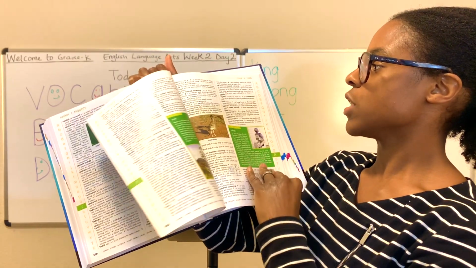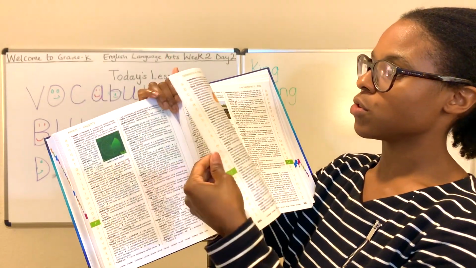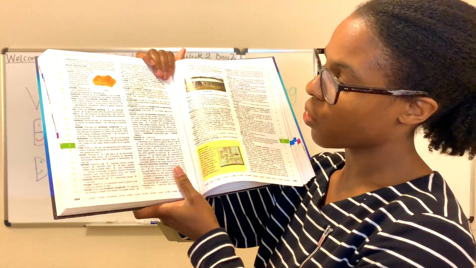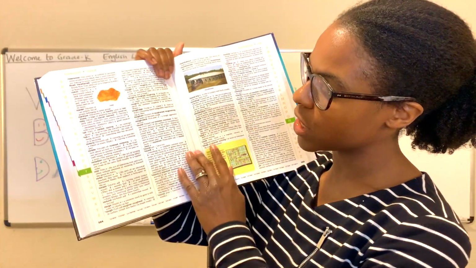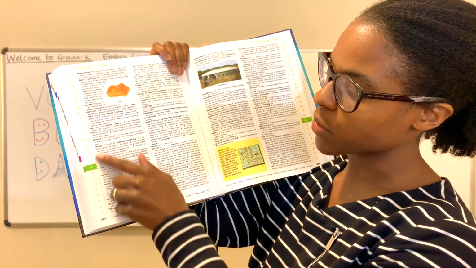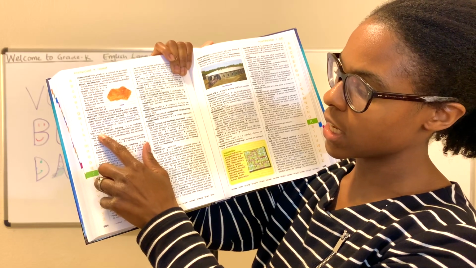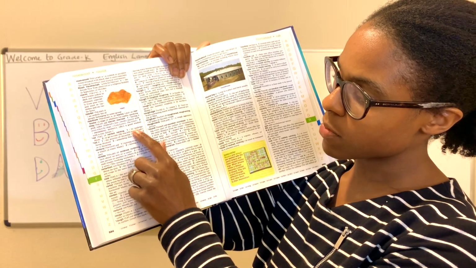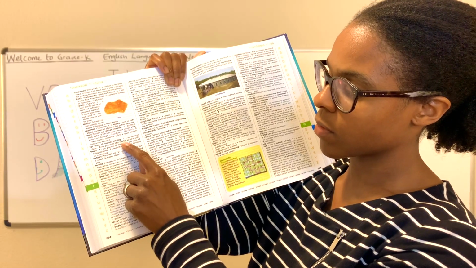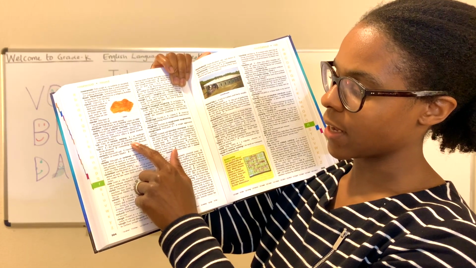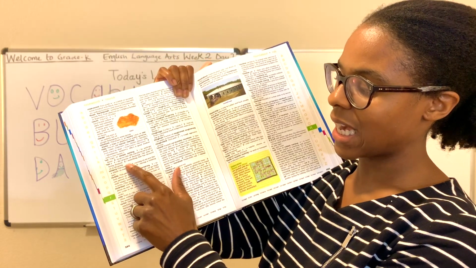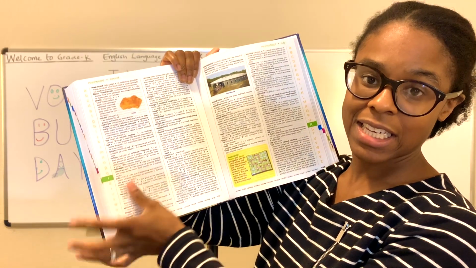This is the day you want to make time to add words to your diction, or to your memory bank, so that you can use them in your own creative writing. Here's rot. We're in the R's. R-O-T. Rot is a verb. It says to undergo decay, to go to ruin, the process of decaying, the state of being decayed, something that has decayed or is decaying.